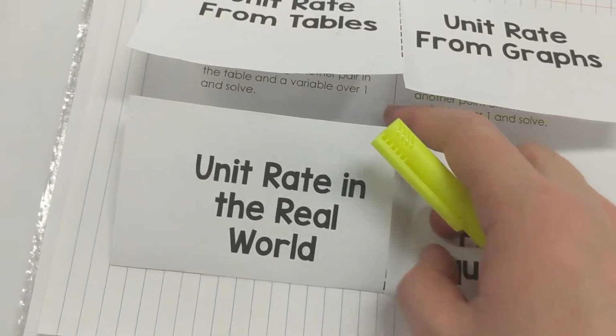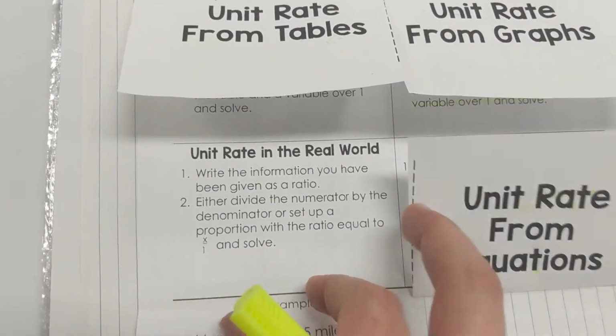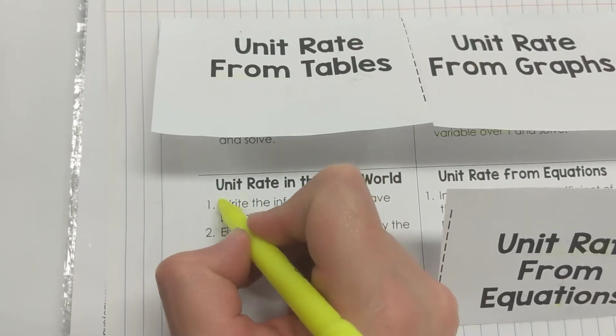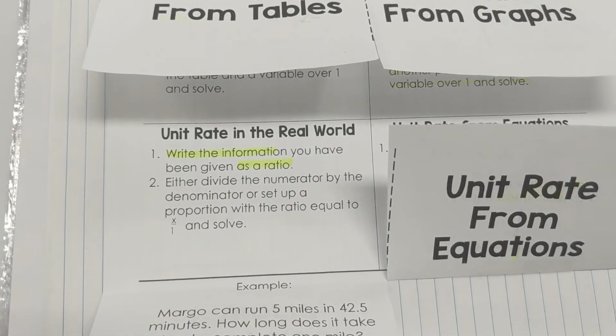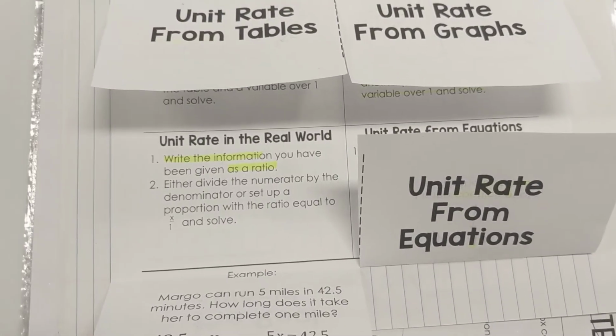And lastly, unit rate in the real world. You are going to write the information you have been given as a ratio. Step 1. That's what we've been doing, writing our stuff as a ratio and then setting up everything that we need.